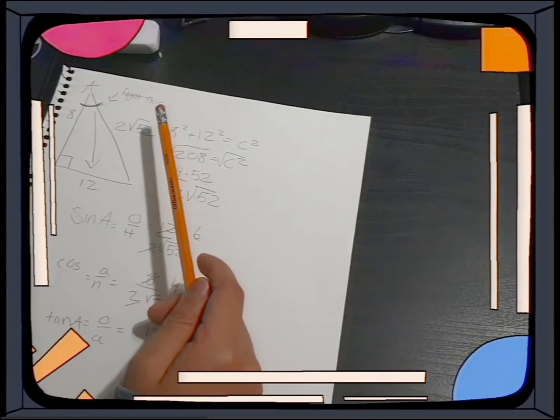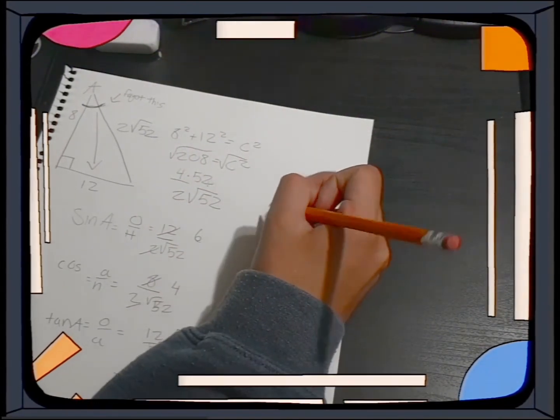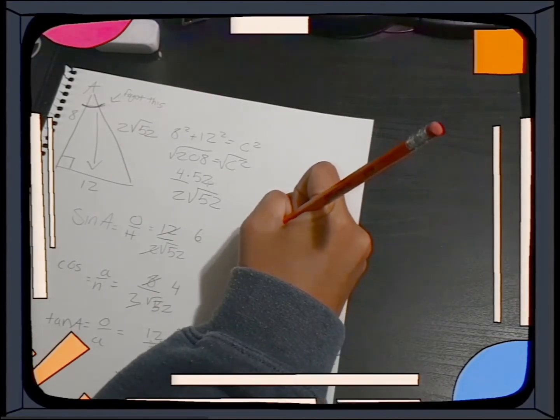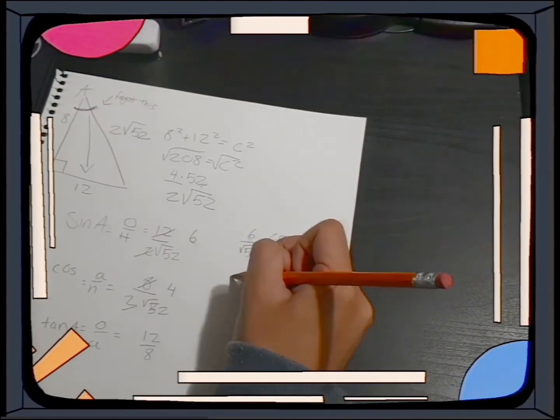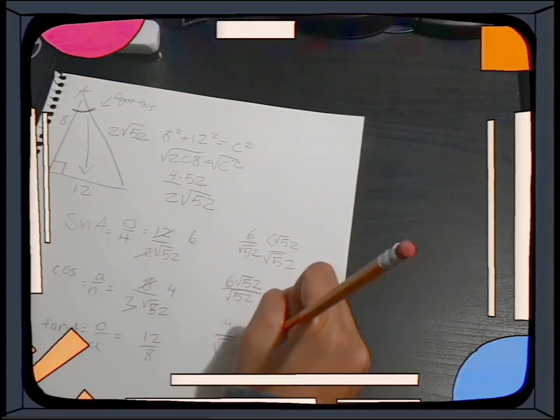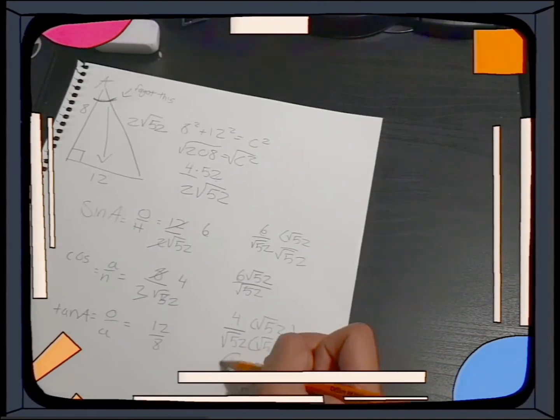Okay, now we can't just leave it with a square root at the bottom. You have to move it to the top, I think. So, there we go, and that should be good.